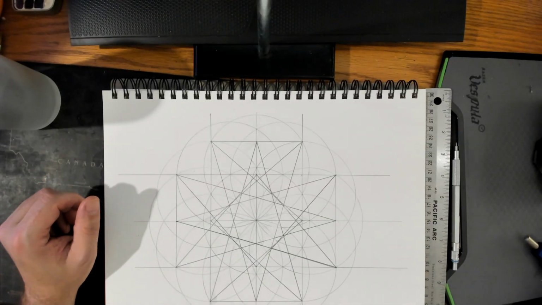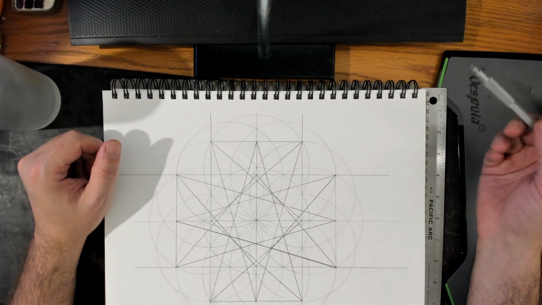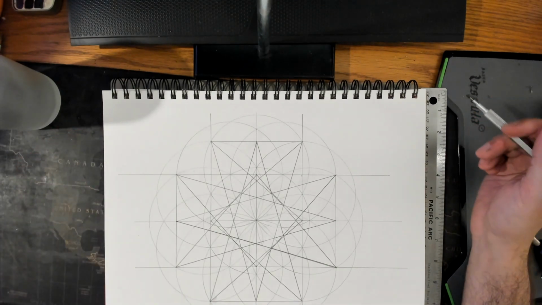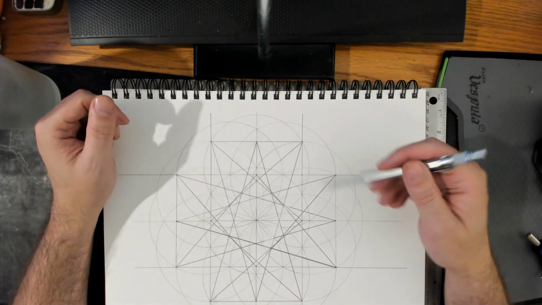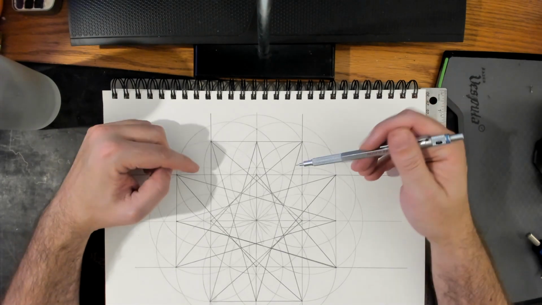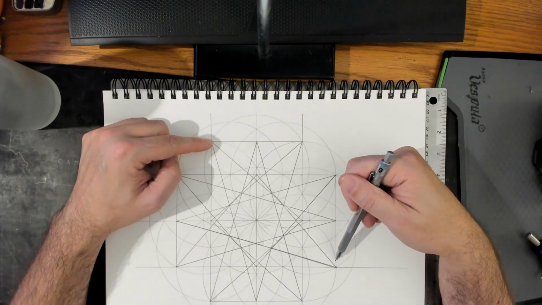Hey there. I'm going to try and have some fun with this one. We'll see how well I drew it and whether or not it turns out. But what we've got is our usual circle, 12 circles behind it, made the square. Then I extended the square by a half radius in each direction.